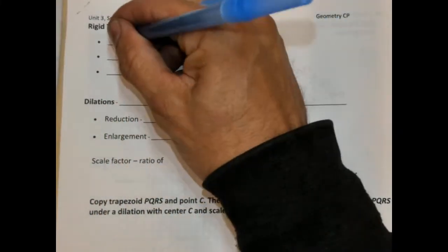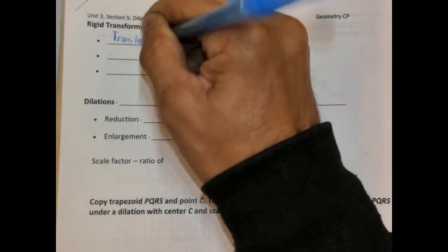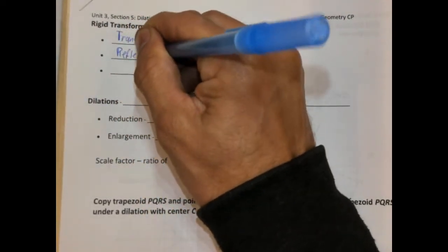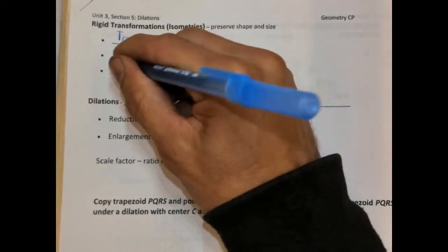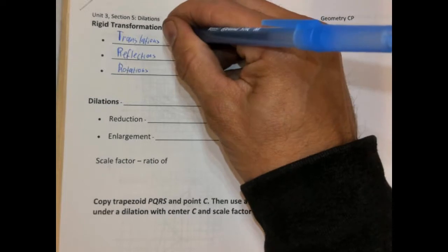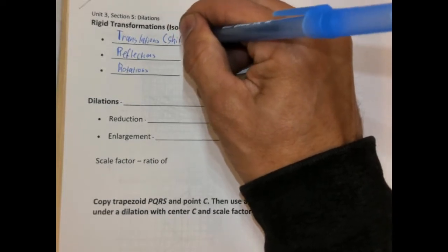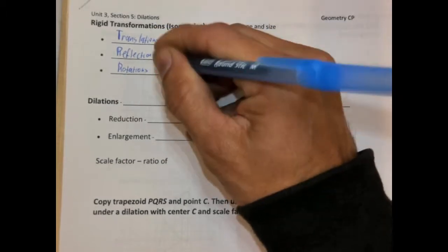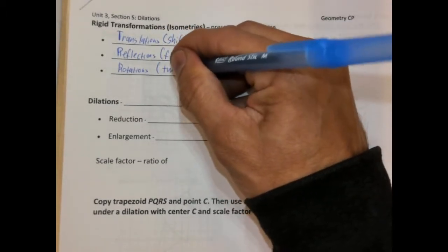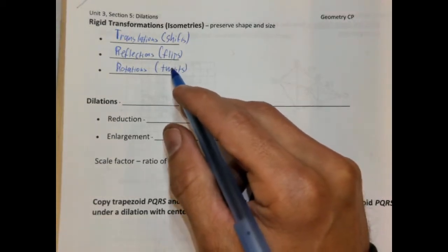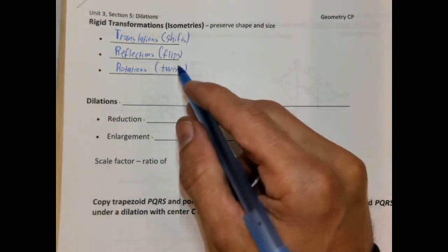Okay, so the first one was translations. The second one was reflections. And the third one was rotations. Okay, translations were also known as shifts. Reflections were also known as flips. And rotations were also known as twists. Okay? Now those all preserved congruency. Those are what we call congruence or congruent transformations.